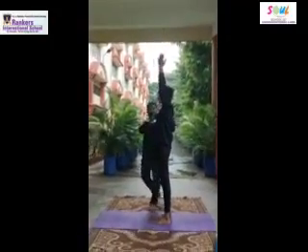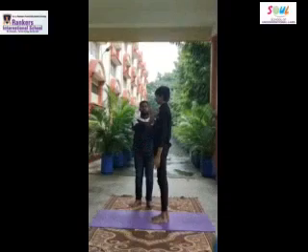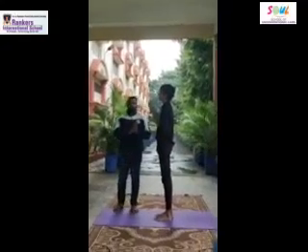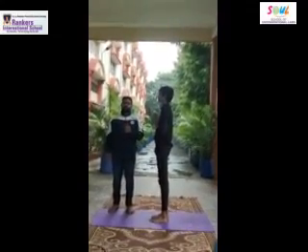See, come back. When you are performing this backward bending, there should not be any jerky movement, right? Come back. In the last mudra, both hands are in Namaste mudra. So we started with this and we ended with this, right? So this is all about the sun salutation, the Surya Namaskar. I hope you understand all the concepts properly. Thank you so much.